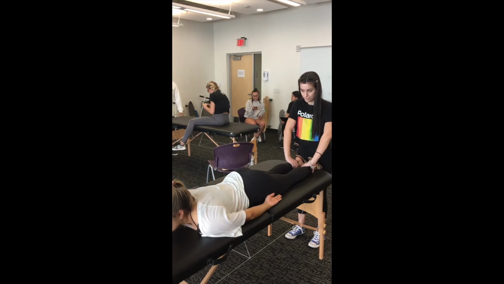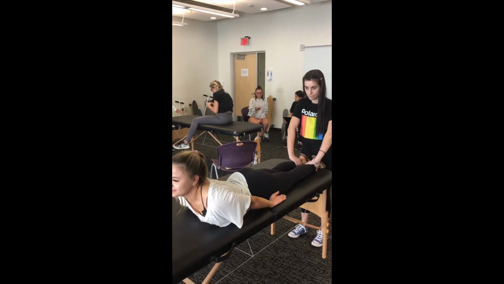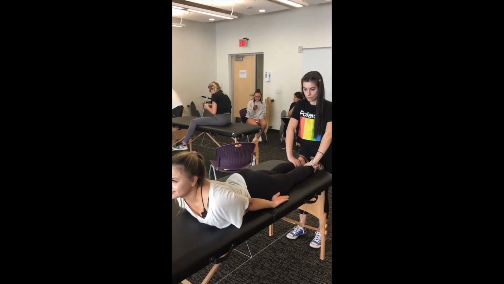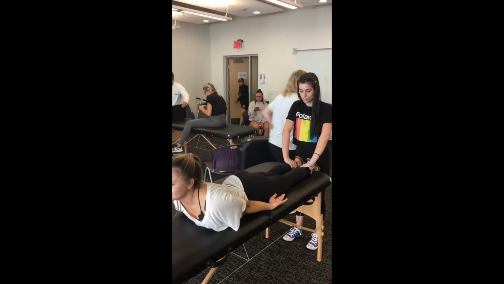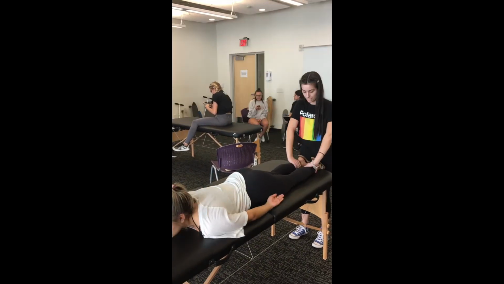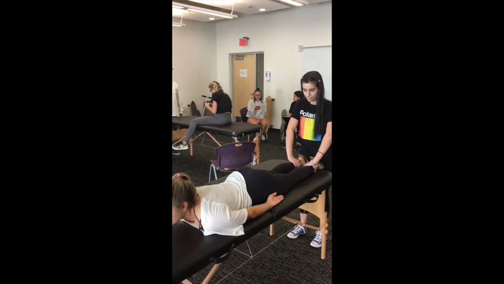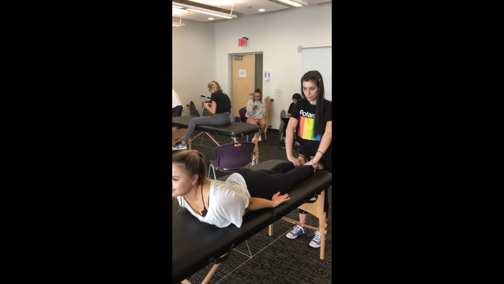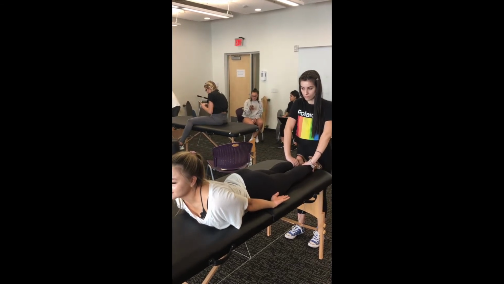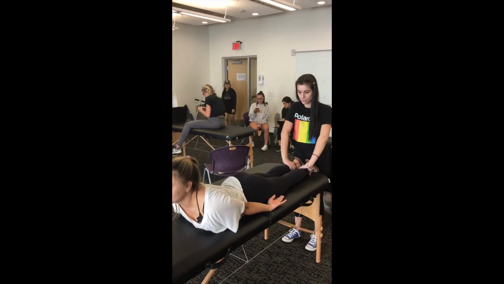The last MMT was lumbar trunk extension. Have your partner lie prone on the mat table. Stabilize at the ankle joint. Have the partner extend up as much as possible. Have the subject hold this position for 5 seconds. This MMT was graded as a 5 because she showed no signs of fatigue after those 5 seconds.